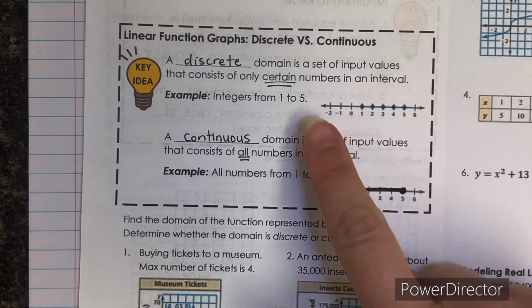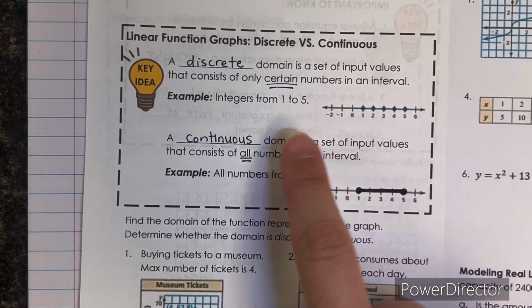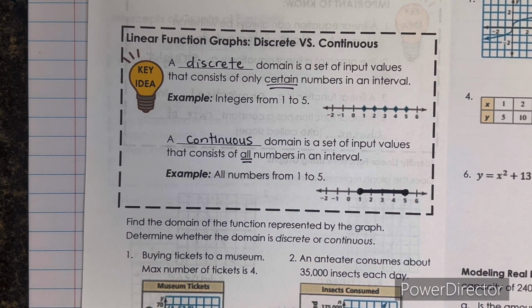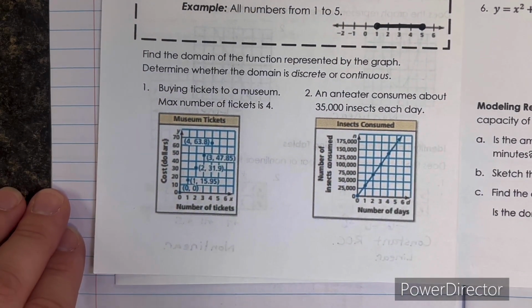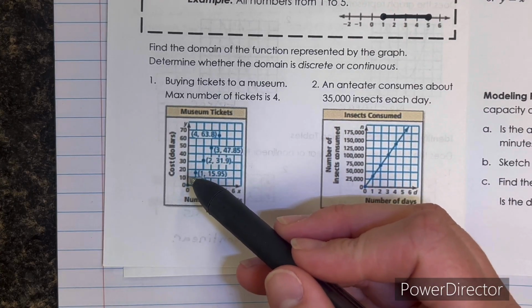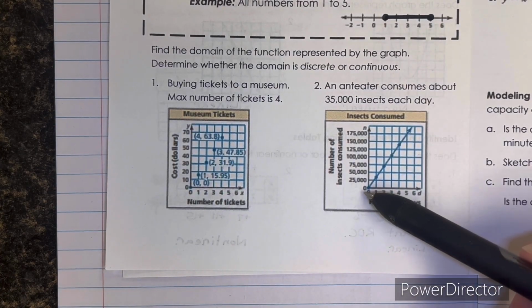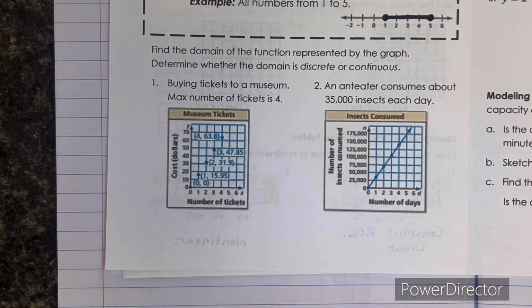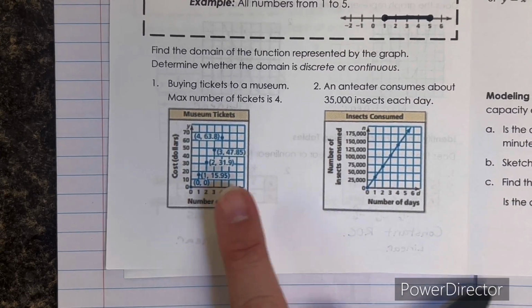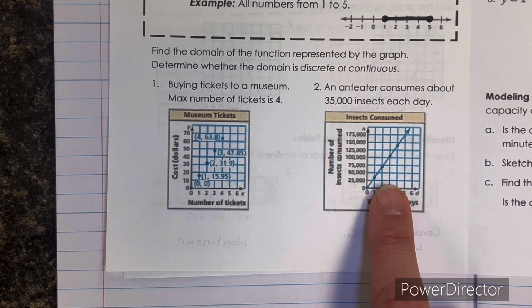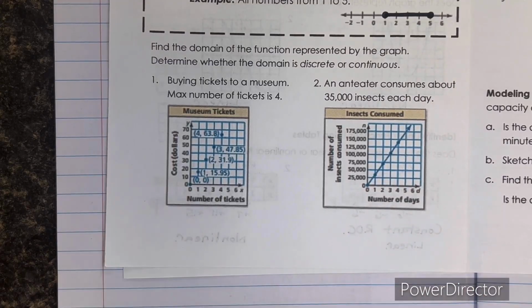So again, discrete is a graph made up of dots. A continuous graph is a line. And so here's how I think about it. I'm not even sure what middle school teacher told me this way back then, but when I was in middle school, they told me if you have a graph full of dots, it's discrete. And if you have a graph that you can draw the entire thing without lifting your pencil, then it's continuous. So again, discrete is the dots, continuous is going to be the line that you can actually draw without lifting up your pencil. So now let's take a look at these two example problems.